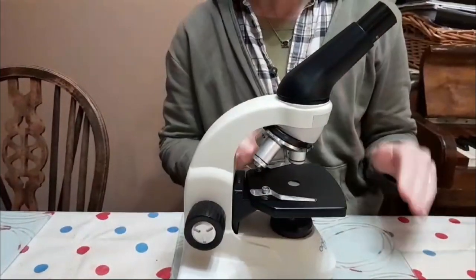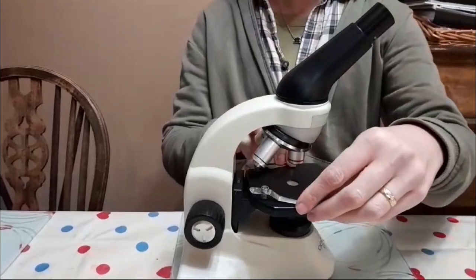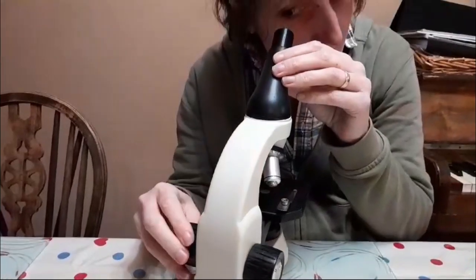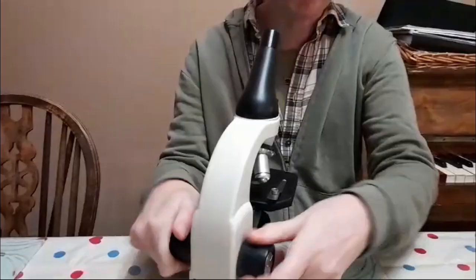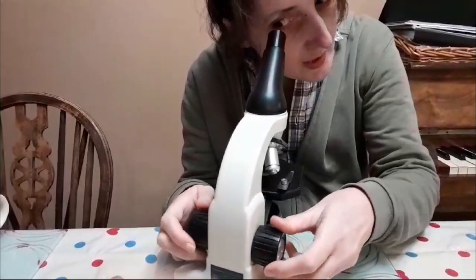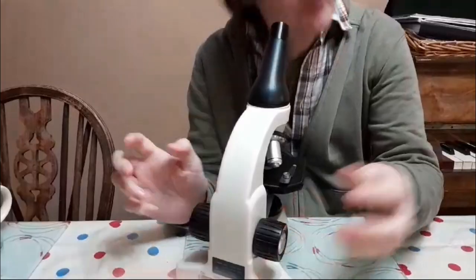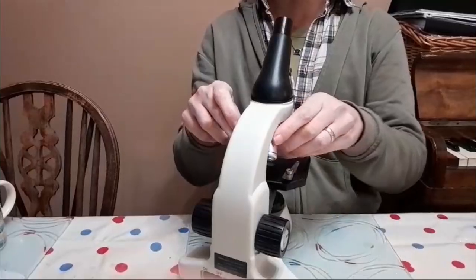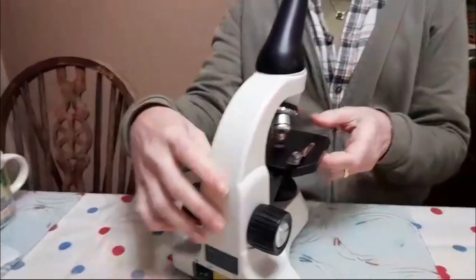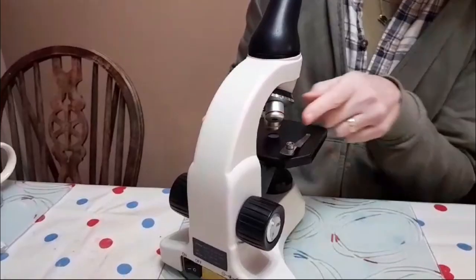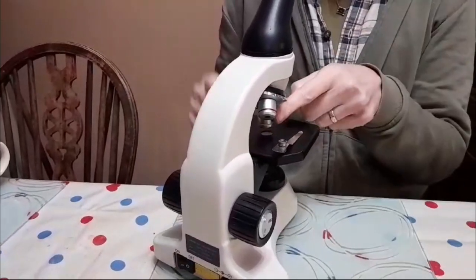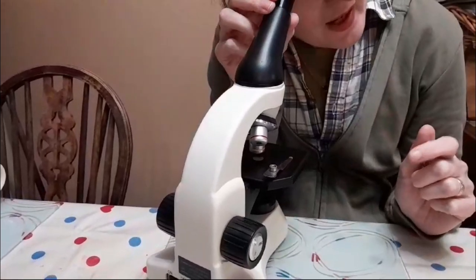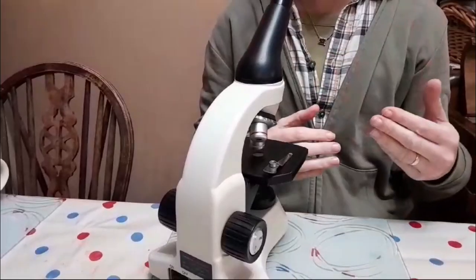When I'm doing my slide, I'll put my slide here on the stage and hold it in place. I then look through the eyepiece and I move the stage all the way up to the top to start with, and then I move it down until it's in focus. When whatever I'm looking at is in focus, then I can switch my objective lens to zoom in further. So I've just gone from my times 4 to my times 10, times 10, times 10, actually times 100. So I can look down there and then I can make a nice drawing of my cells.